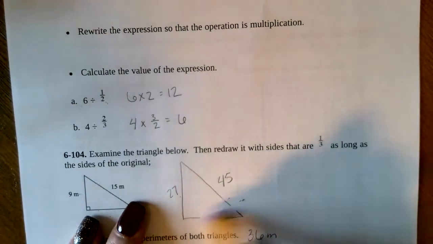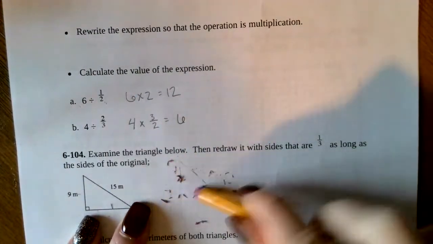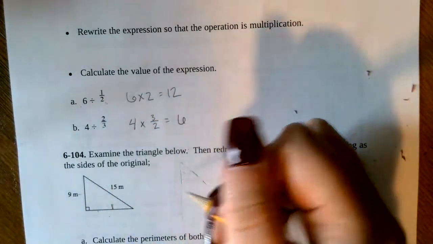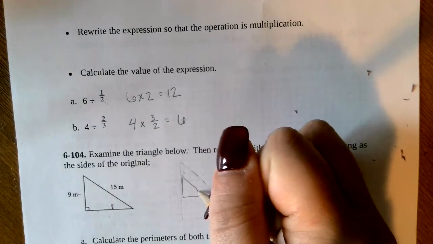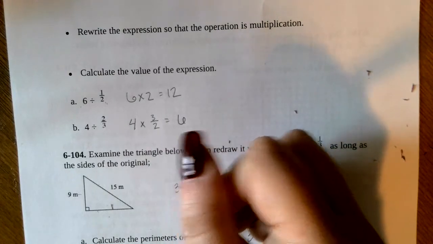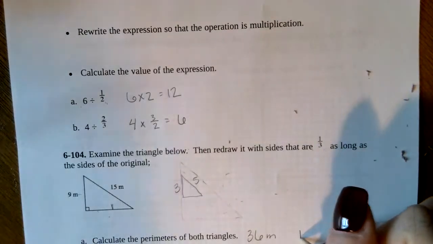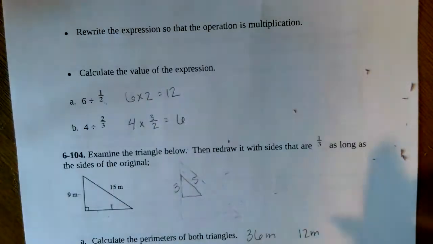Oops, I totally did this part wrong. I was supposed to divide, and I did not. Now the whole desk is falling apart. Okay. There. Okay. So 3 and 5. There we go. That looks better. And then 12. I went the wrong direction. I was trying to do that quick and it did not work.